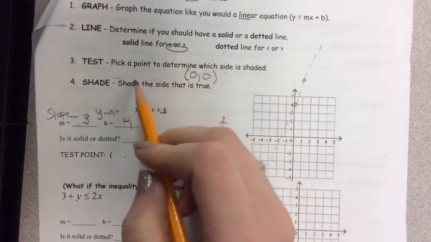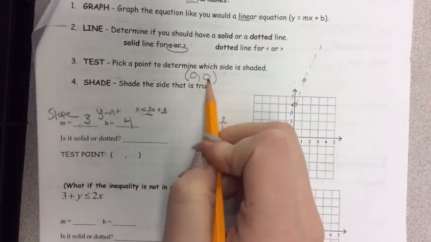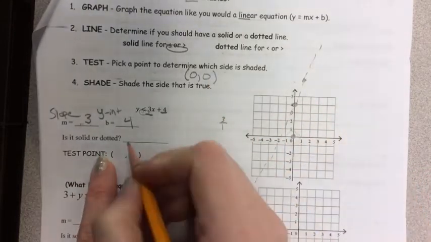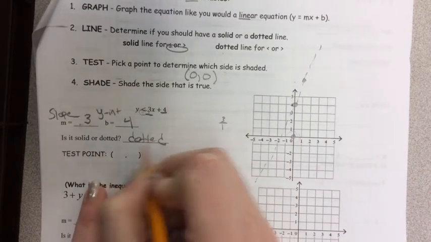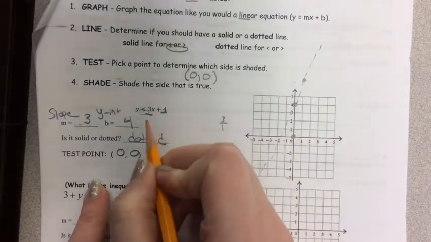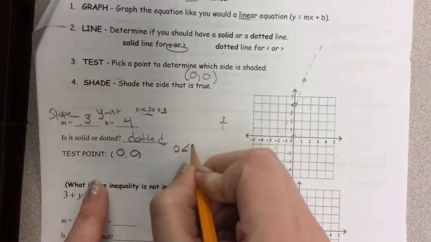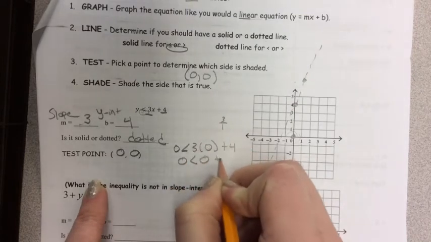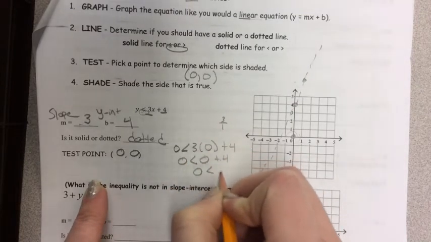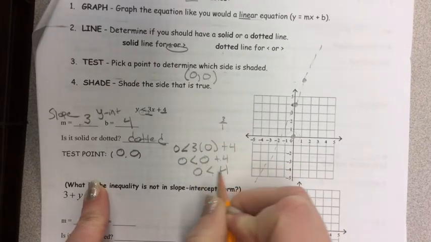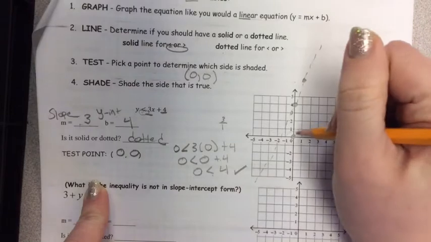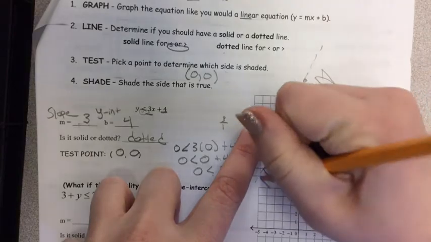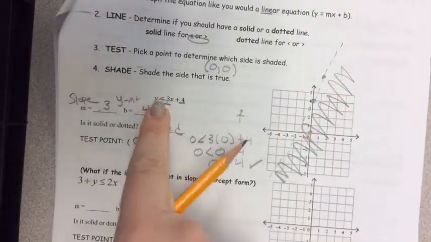Alright, so step 2 is done. Step 3 says pick a point. Generally we use 0, 0 as long as it doesn't go through. It doesn't, so we are going to use 0, 0. And then we're going to plug that into our equation. So 0 is less than 3 times 0 plus 4. 3 times 0 is 0. 0 plus 4 is 4. So this is saying 0 is less than 4, which is true. So then I shade on the side that's true. Okay, so then that is the solution to this inequality.